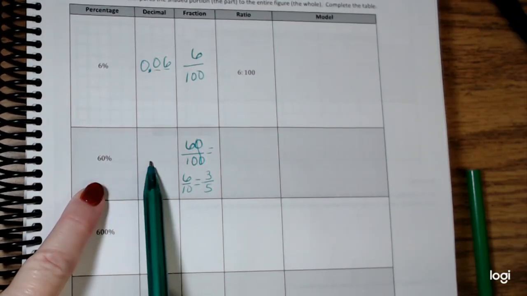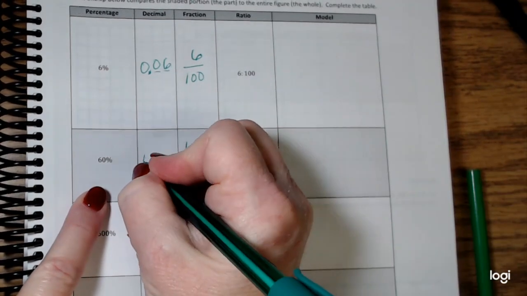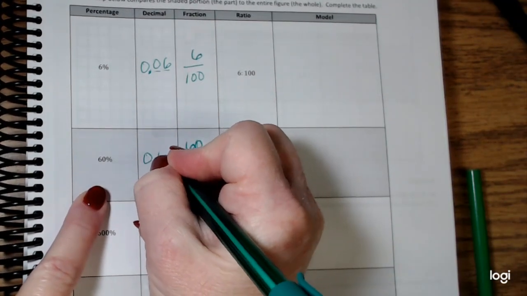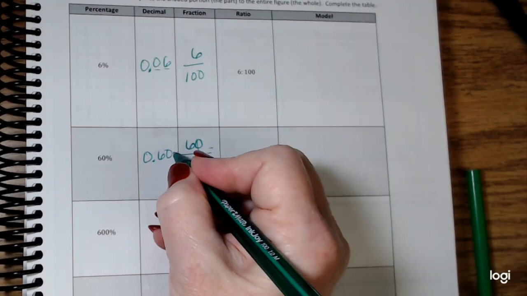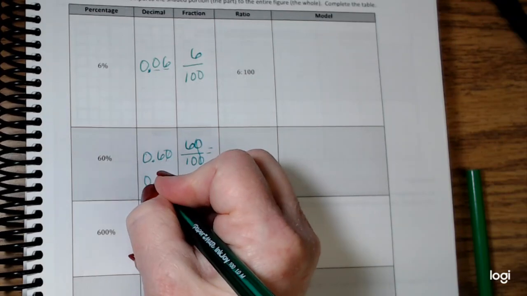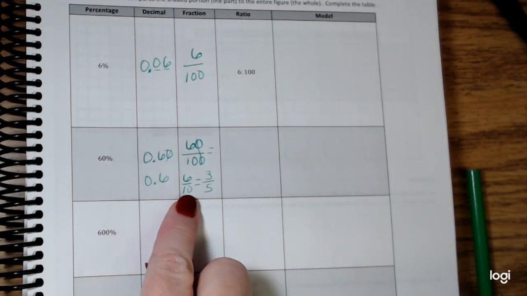All right, so let's go back here. 60%. Let's look at it as a decimal. Oh, 60 hundredths. 60 hundredths would be written like this. Some of you know we could also cross that 0 out and just put it as 6/10. It's the same thing. They're equivalent.